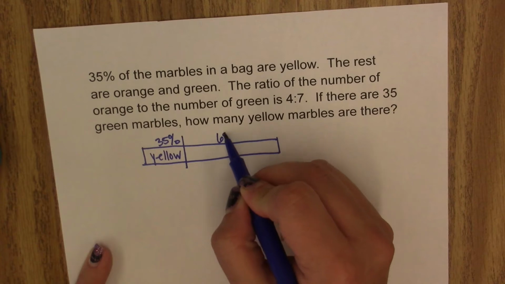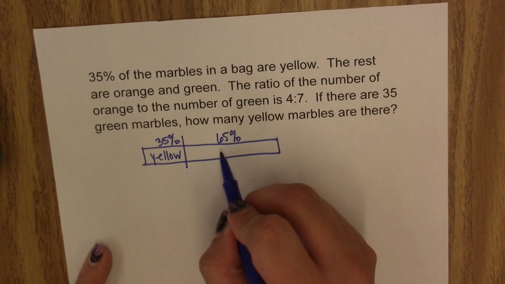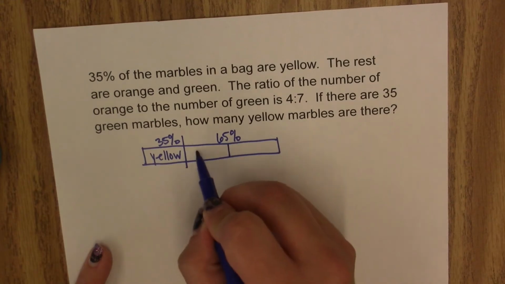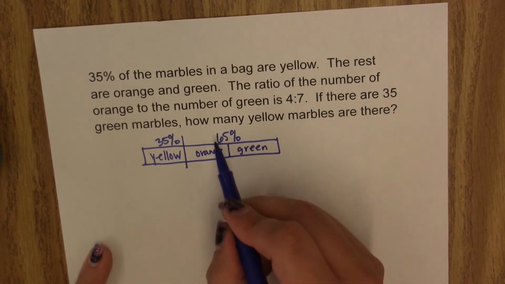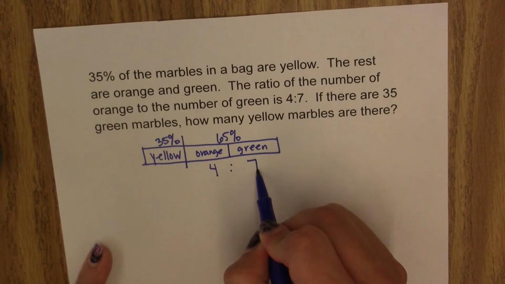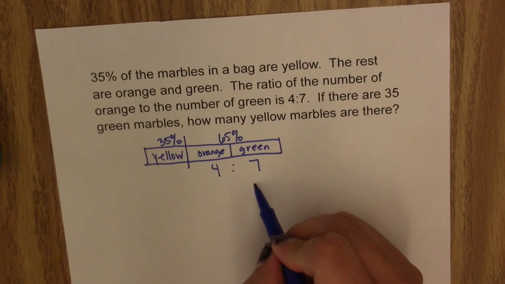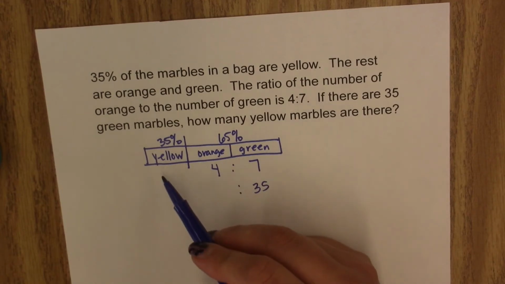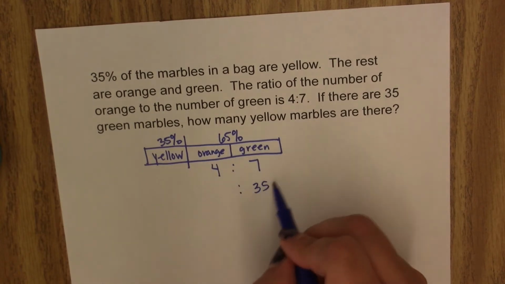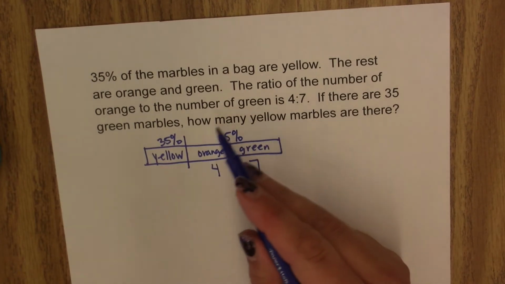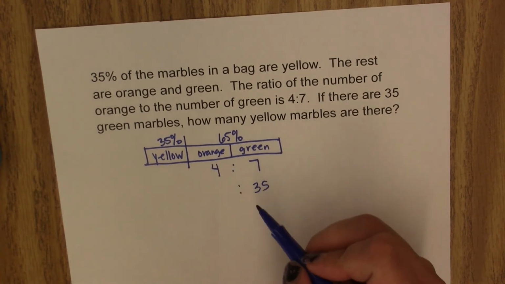So the rest is 65%, so this is orange and green. Then it tells me that the ratio of orange to green is 4 to 7. So I'm going to split this in half. We're going to put orange here. We can put green here. So for every 4 orange, there are 7 green. If there are 35 green marbles, so I know I have 35, we want to figure out how many yellow. So since I know this percentage of the orange and green, I can use my ratio to find the total number here, and then we can use this information to figure out how many total marbles there are. And then use that to figure out how many yellow there are.